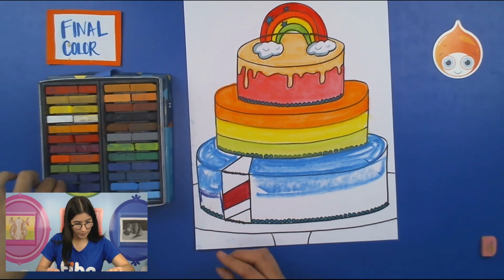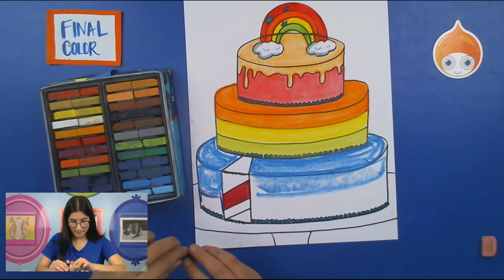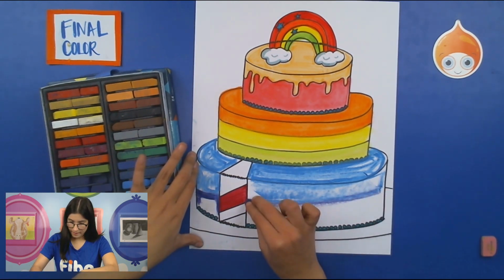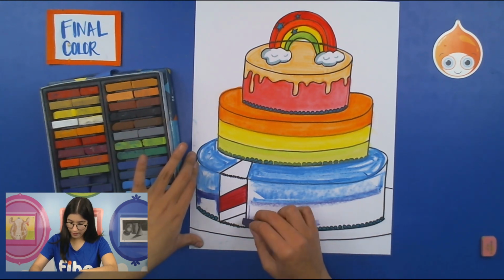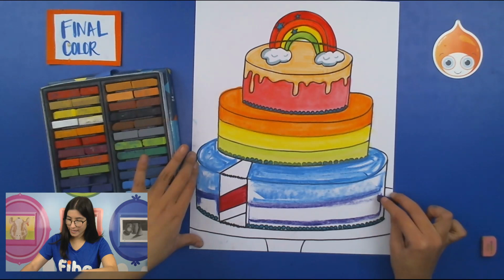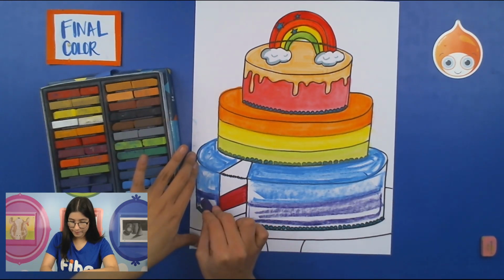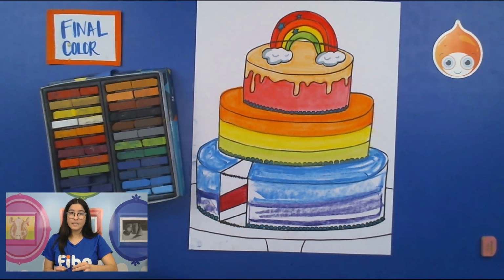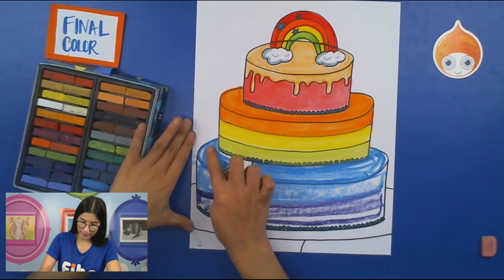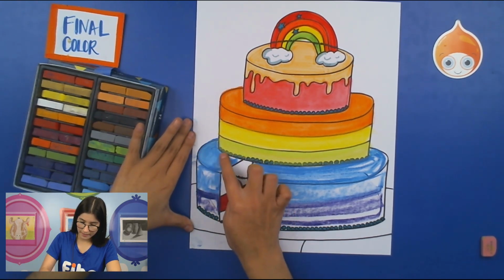More like a darker blue. Let's see. Alright, got purple here. And purple is a pretty dark color. It overpowers a lot, so I'm just going to kind of lightly add that into the bottom of that layer. And then I'm going to take my fingers. You can take one or two depending on how big your last layer is, and get that blended in.